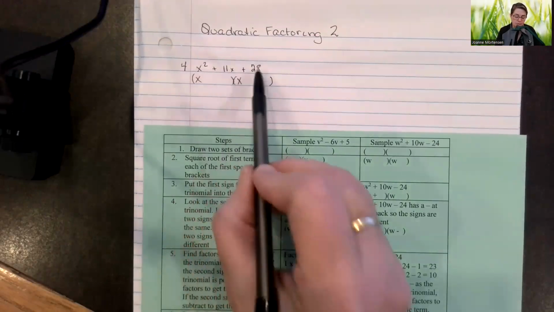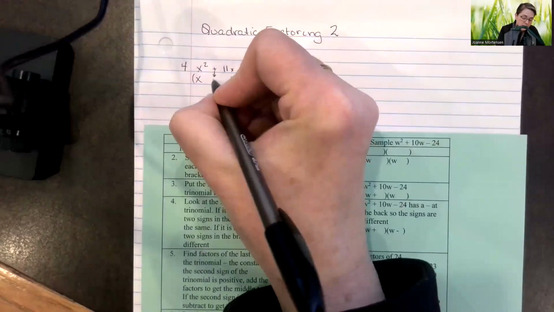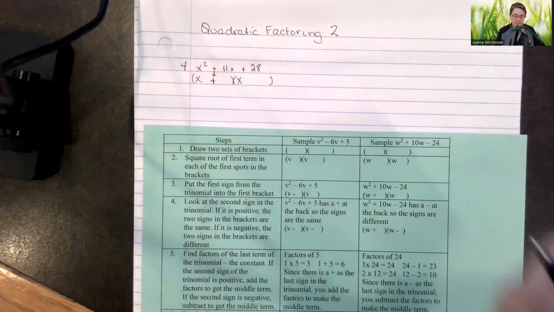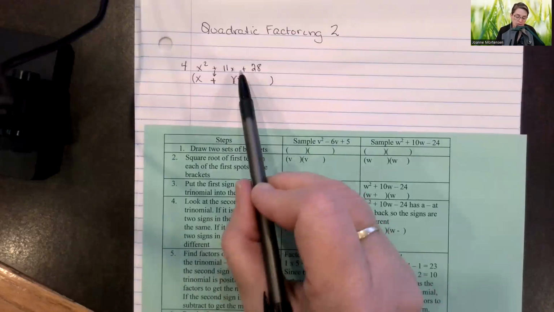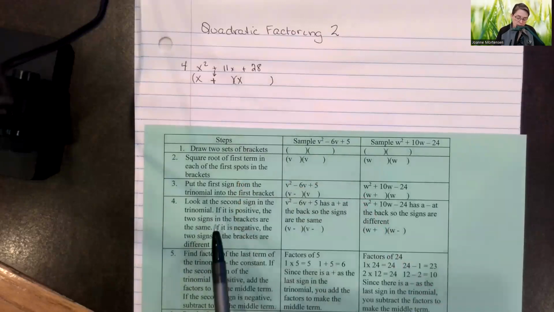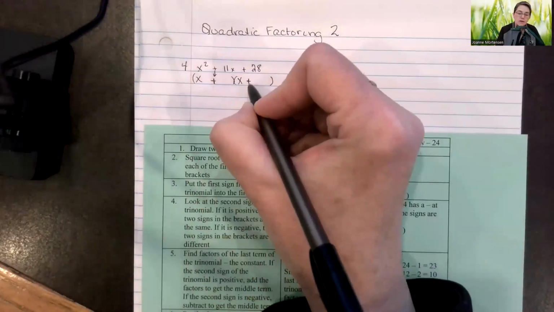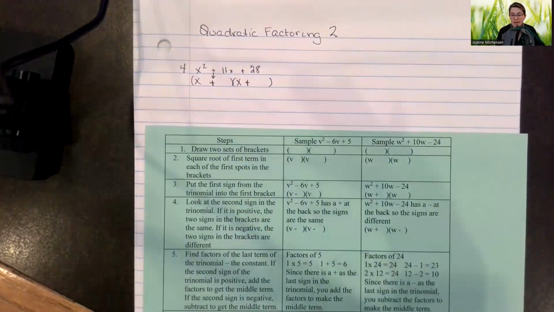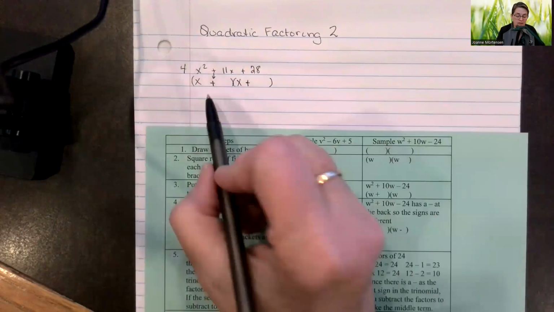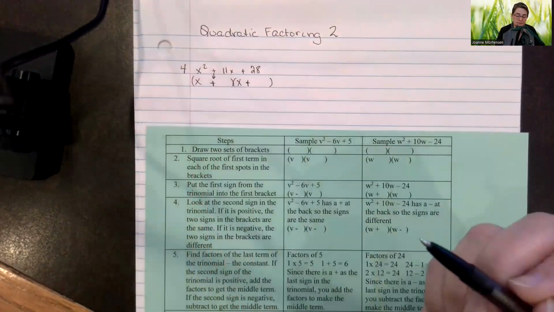Trinomial, 1, 2, 3 terms. So this one comes straight down. Look at the second sign in the trinomial. Check. It's a plus. If it's positive, the 2 signs in the brackets are the same. So 1 plus, 2 plus. These are rules I've developed over the years with the help of students. There is a mathematical reason behind this, because a positive times a positive gives me that. I have to get that plus in the back.